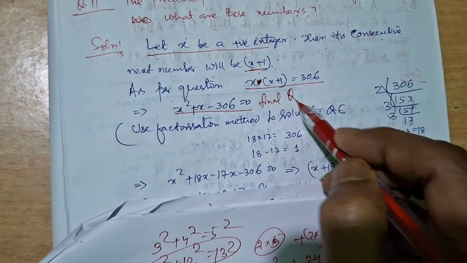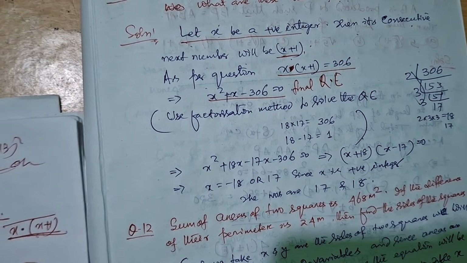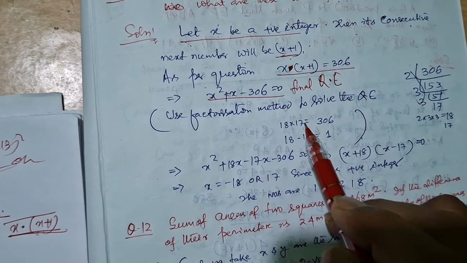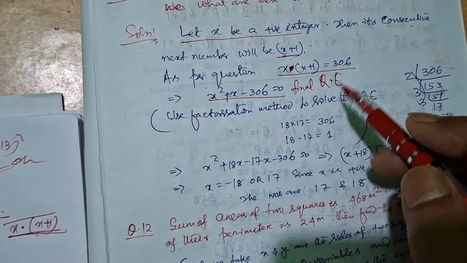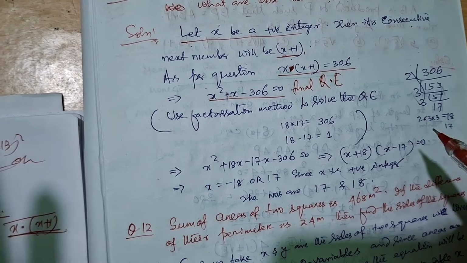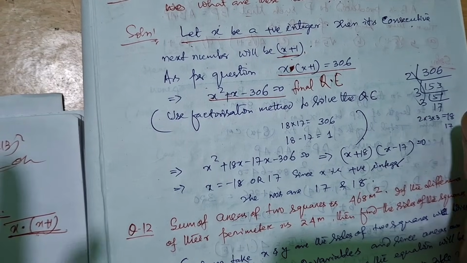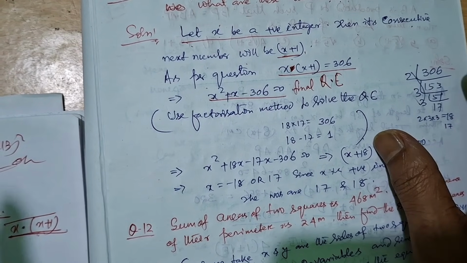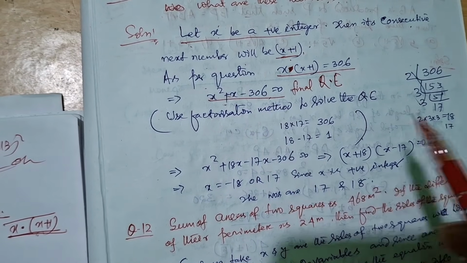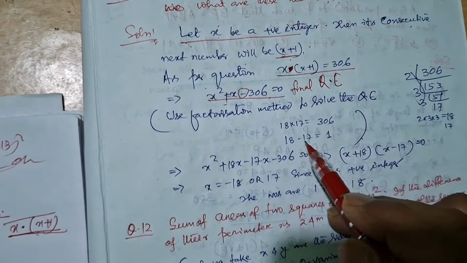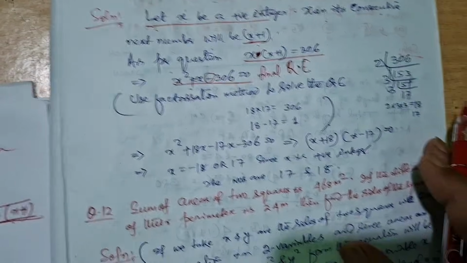Now, to solve this quadratic equation, always try to find the solution by factorization. It will be easier, because with b square minus 4ac there is a huge number to be squared, ac to be multiplied, the root to be taken, so many things to be done. But wherever it is possible, try to solve through factorization. You have to take two numbers with minus, 18 and 17. This is the easiest way.